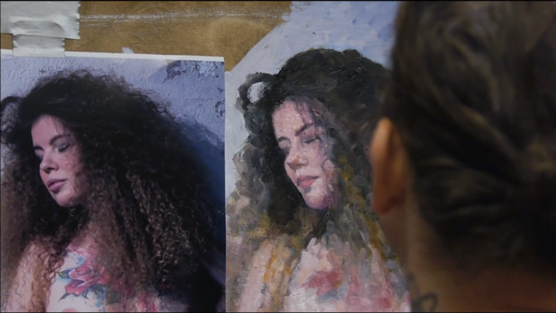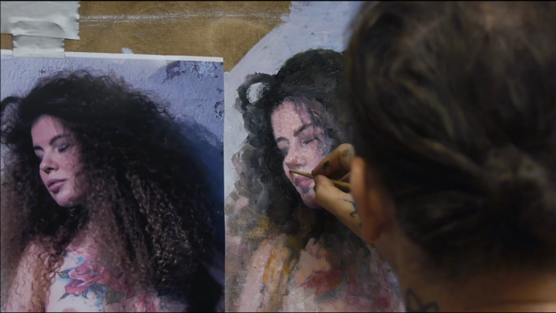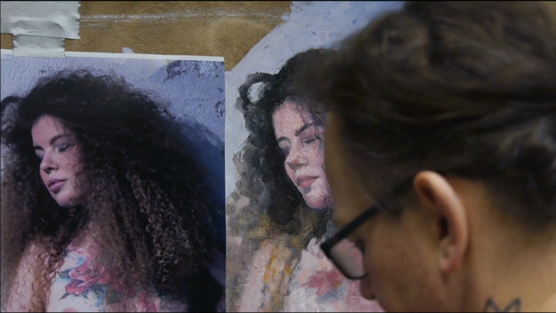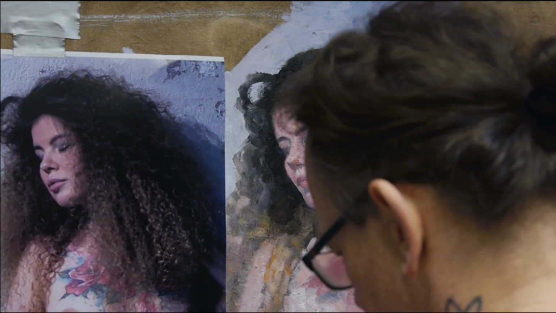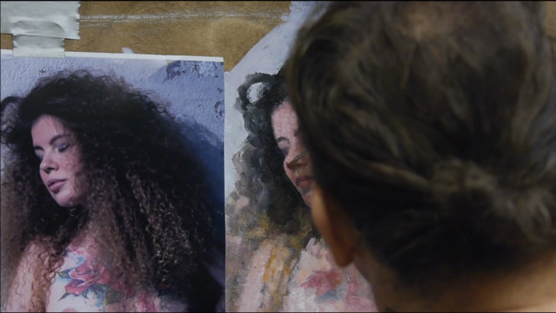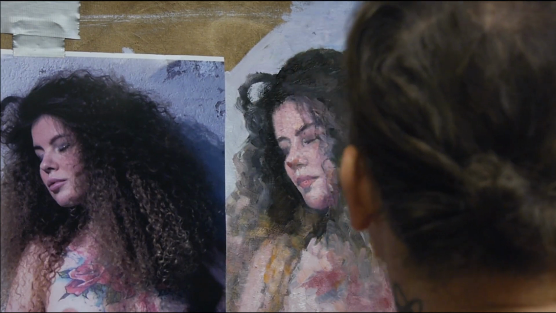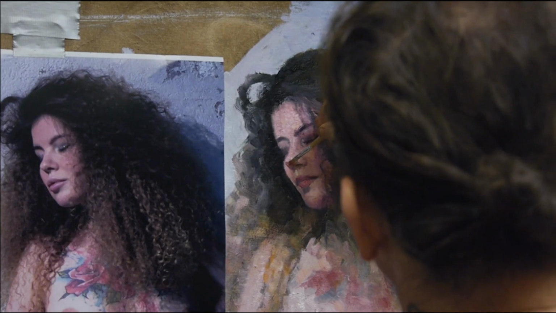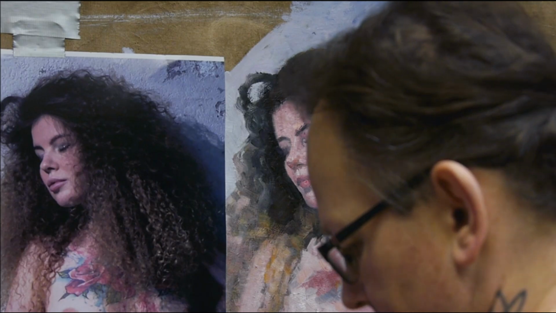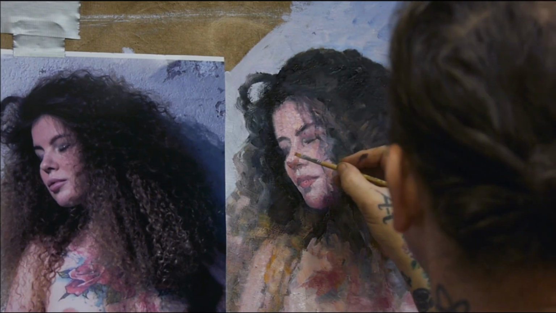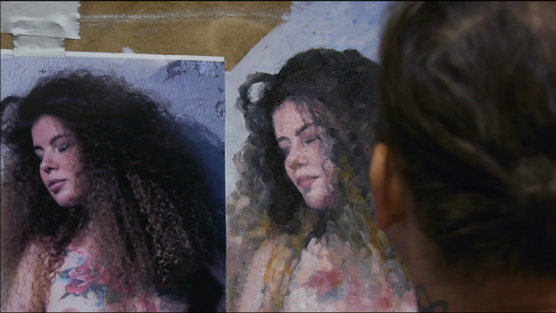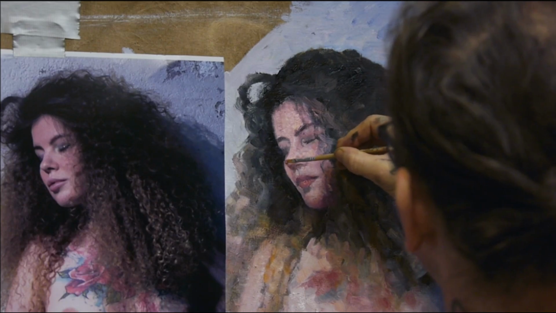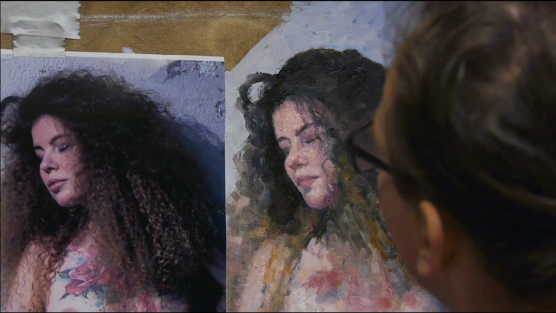As you can see, I'm just trying to work in directions still. Using the background actively. I'm trying.